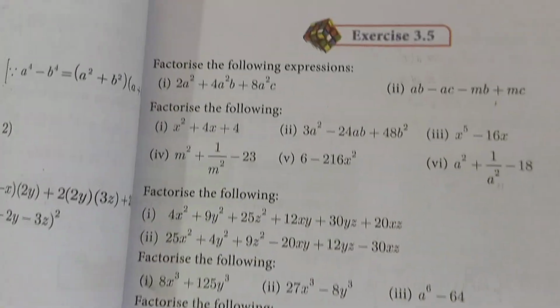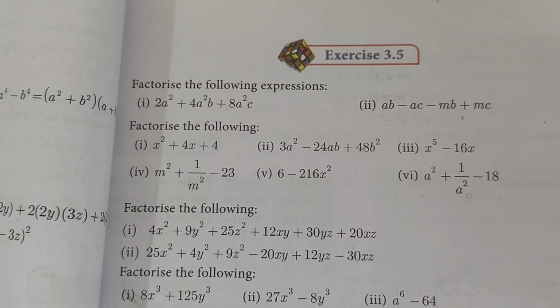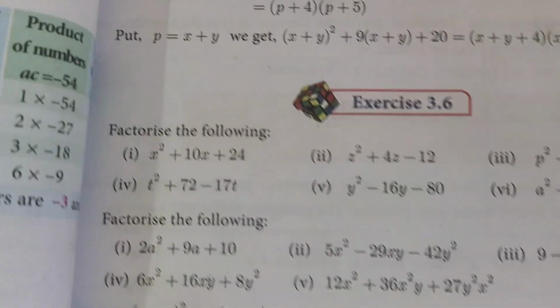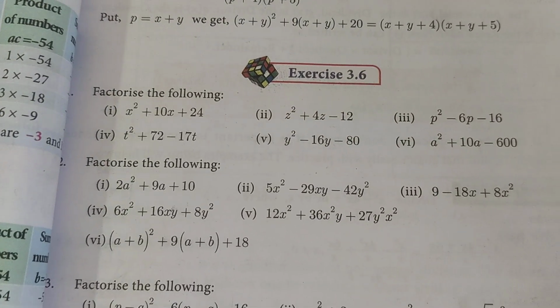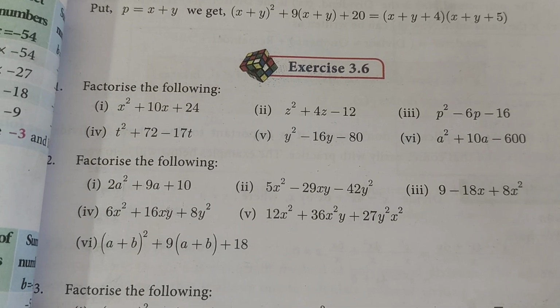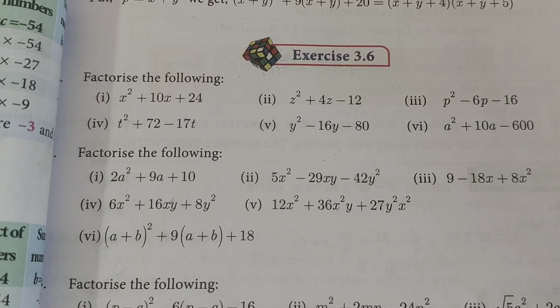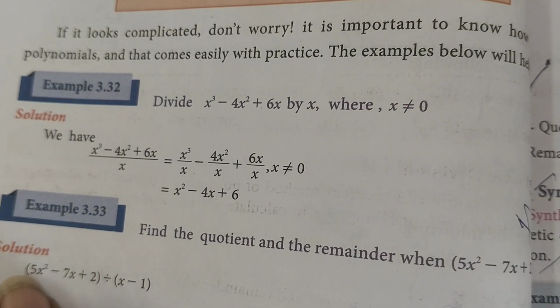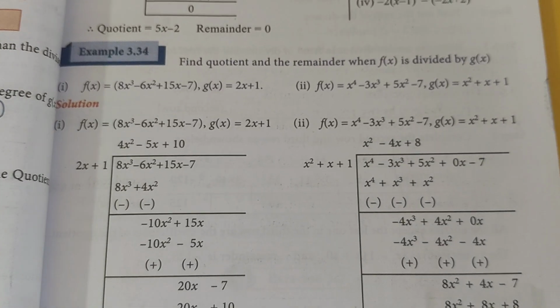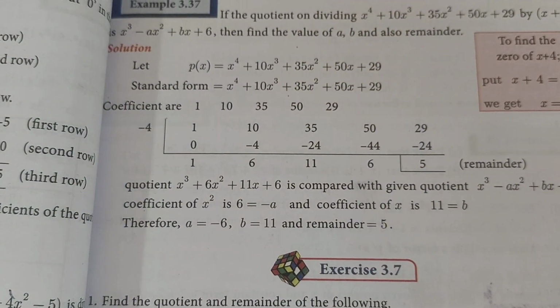Then we move on to exercise 3.5, first one and second one just revise. And then exercise 3.6, already we have done it in 8th standard, factorization. First sum, all the sums are easy, just revise. Next example 3.32, divide. Next example 3.24 is the most important.